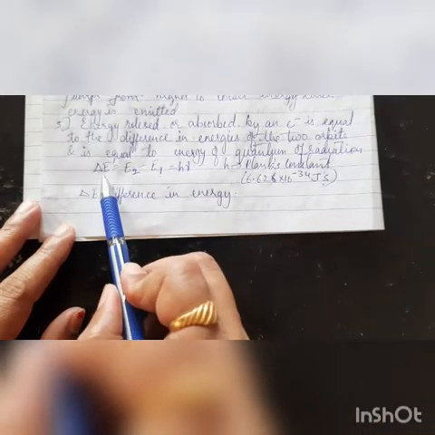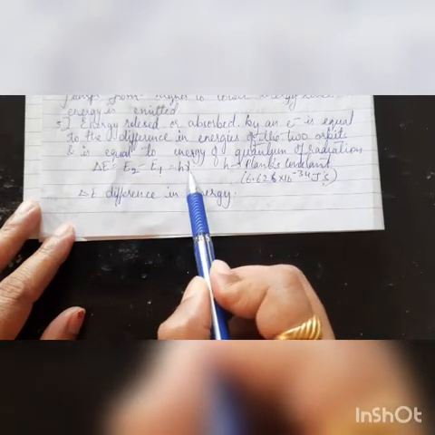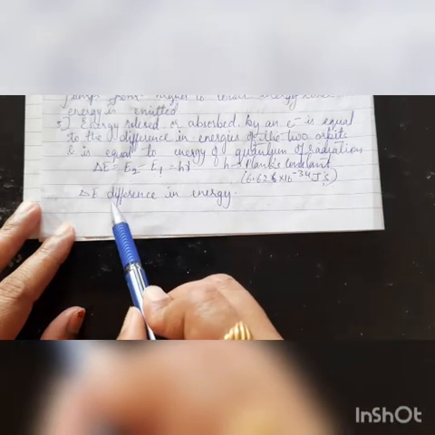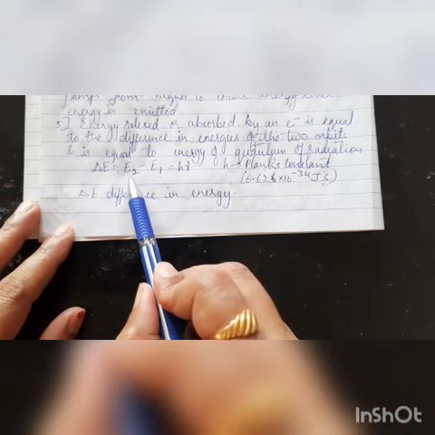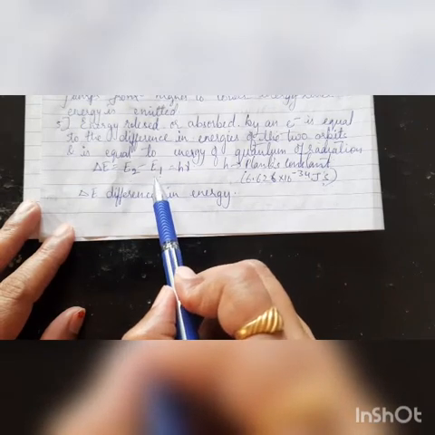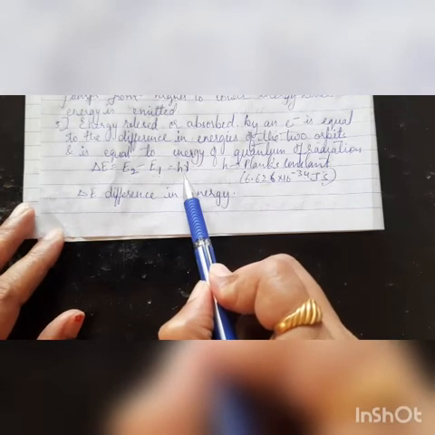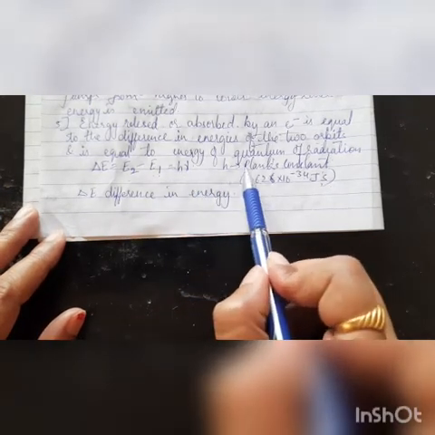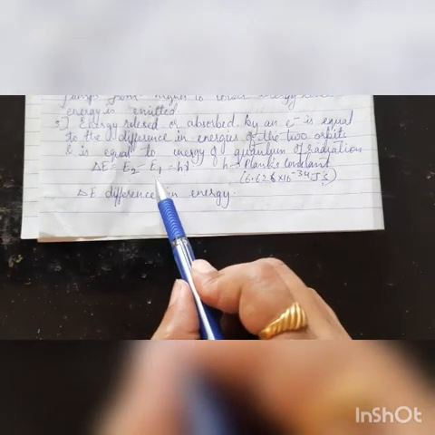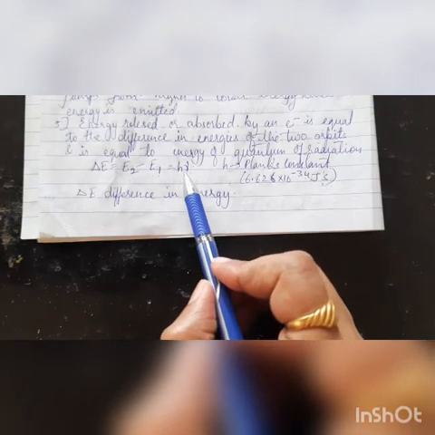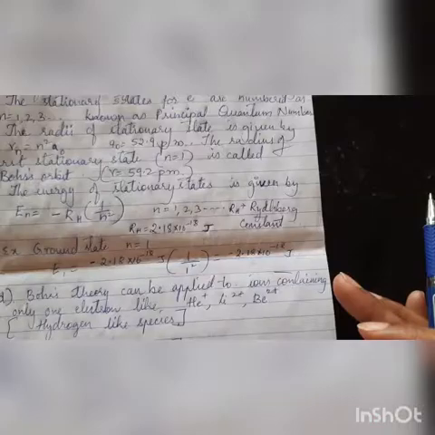So here delta E equals E2 minus E1, which equals h nu, where delta E is the difference in the energy, E2 is the energy of the second orbit, and E1 is the energy of the first orbit. The difference in the two gives you h nu, where h stands for Planck's constant and nu stands for the frequency. In this way, the difference in the energy will be emitted or absorbed by the electron to jump from one state to another state.